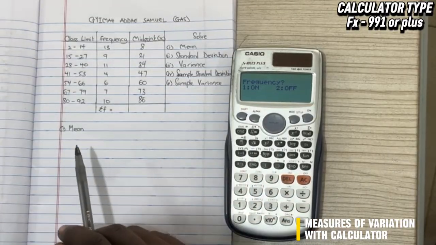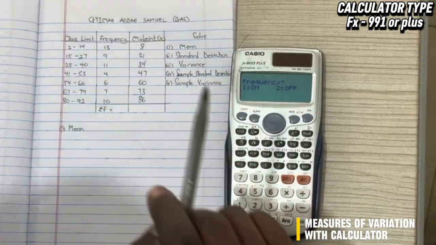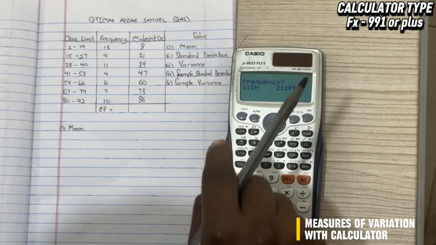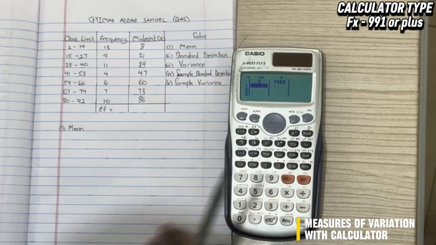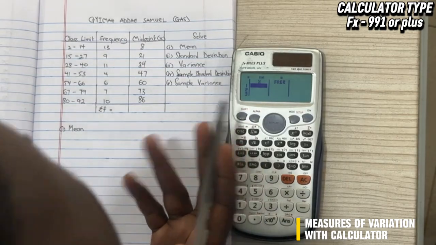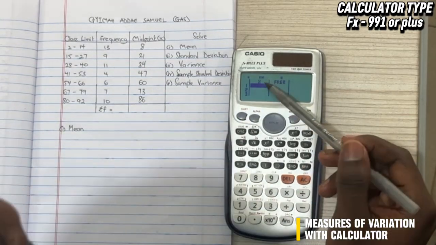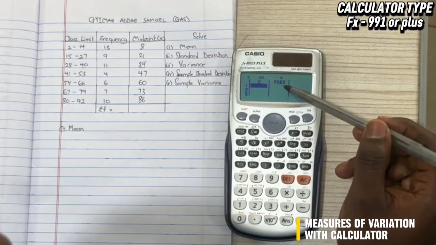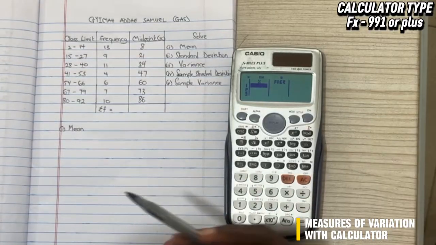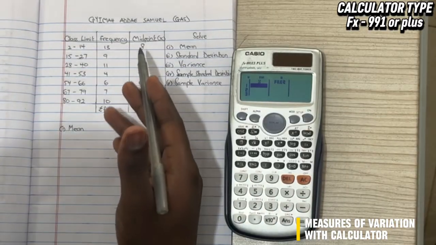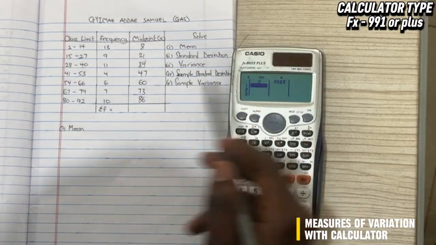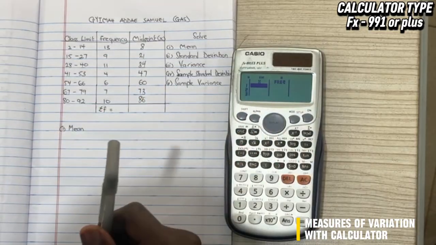When you press the fourth option, you are seeing frequency, question mark, on and off. Since we need the frequency as well, we will have to turn the frequency on. So we turn on our frequency, and now just look, we have our x column and we have our frequency column here as well. So what you do is input the figures here, your x values and your frequency values as well.